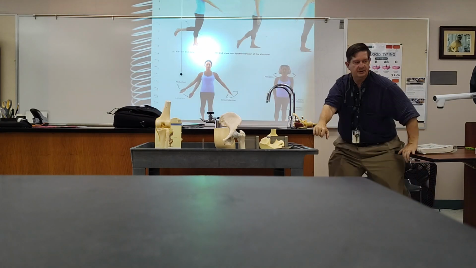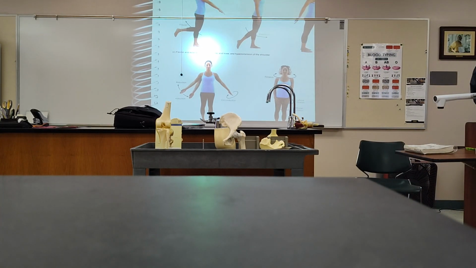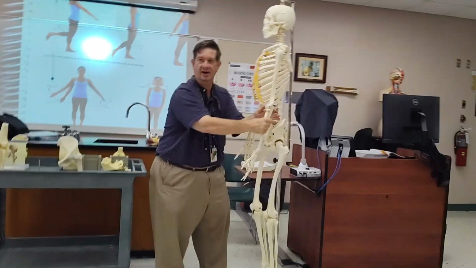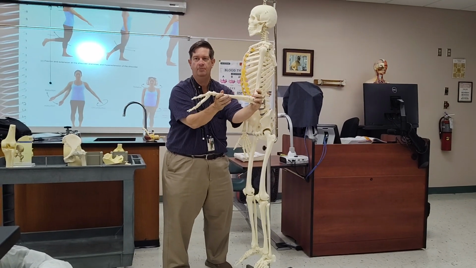Same thing, let's do it here on a skeleton. Right now, with the arm fully extended, this would be 180 degrees, yes? If I change that to 90 degrees, I flexed the elbow.